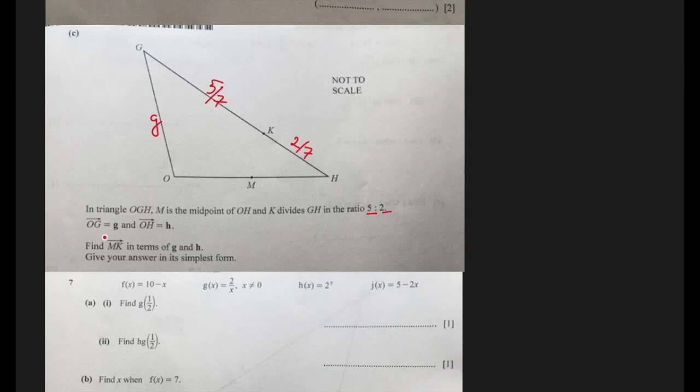Vector OG is named as G. OH is named as H. Basically this OM will be H over 2, half of this, because M is the midpoint. But the direction is this. They said OH, this direction, and this is OG, this direction.